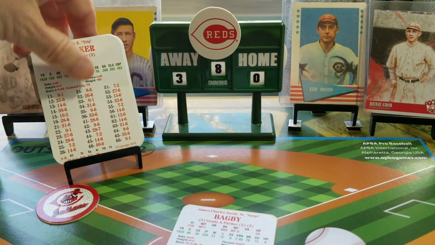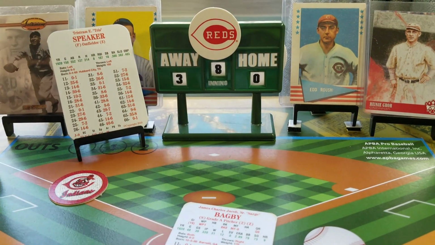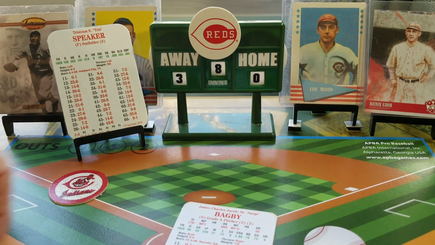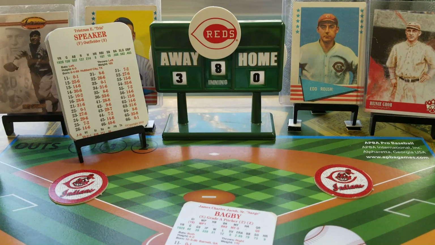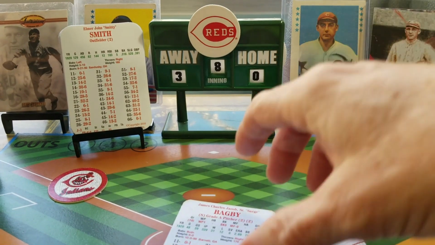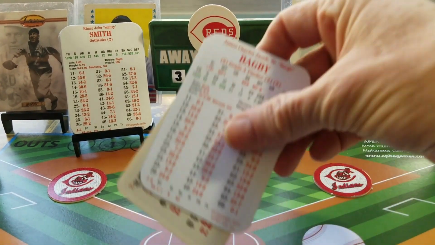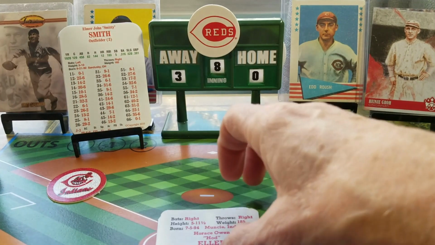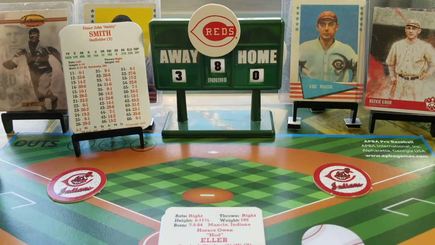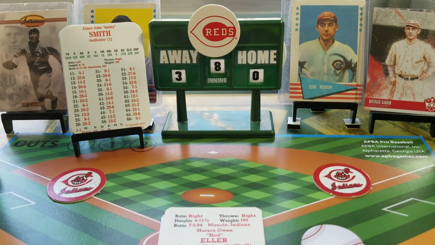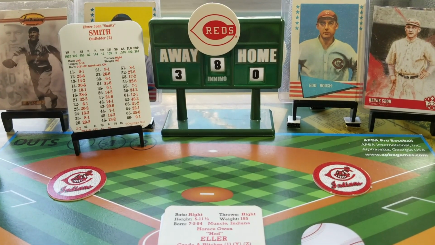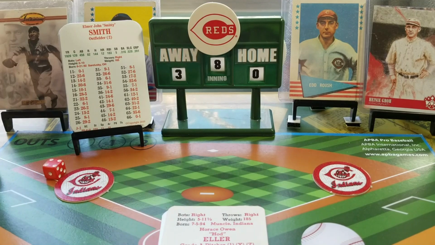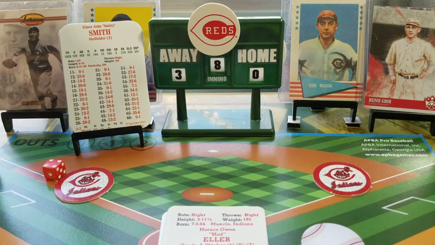Tris Speaker, who hit .388, is going to be walked intentionally. And Cincinnati will play the, let's get the right pitcher on the mound. Cincinnati will play the infield back, try to get a double play with this first and third and 1 away. Homer Smith, 43 is a 29.